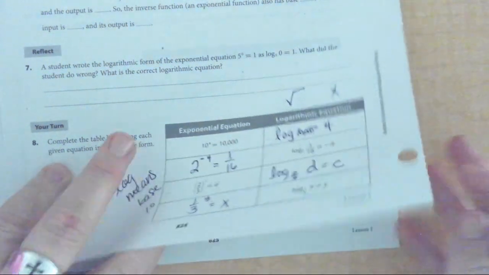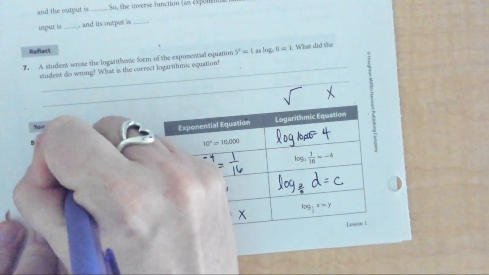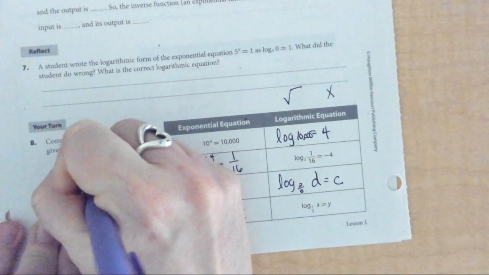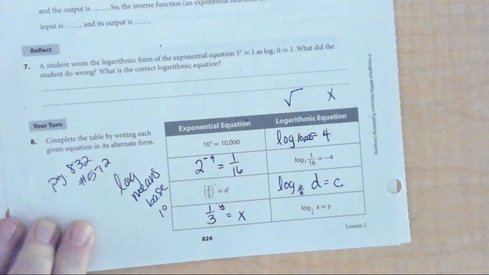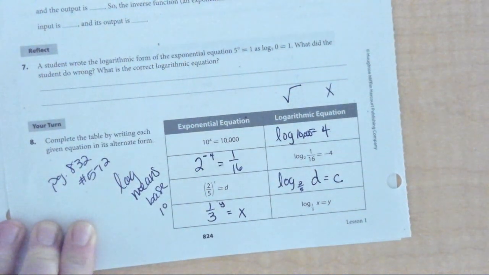Now what we did was practice just writing this, and actually we played a fun game of spoons. But we did page 823, numbers 5 through 12. We just practiced rewriting. So this is the first part of 15.1. I would practice rewriting.